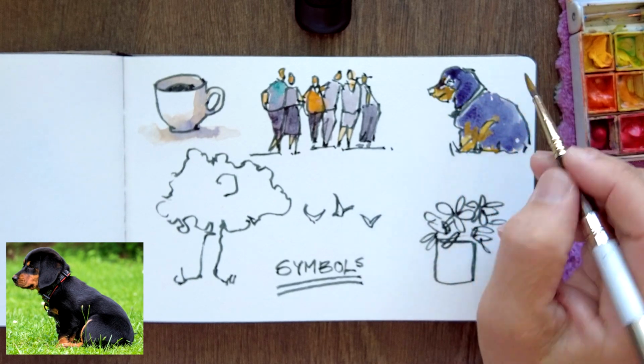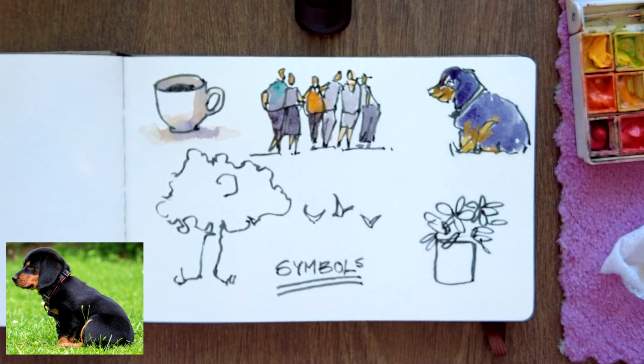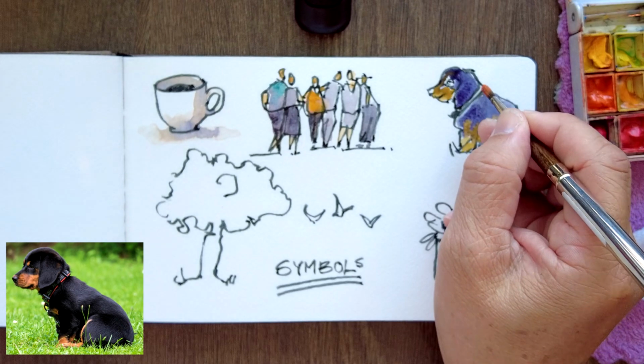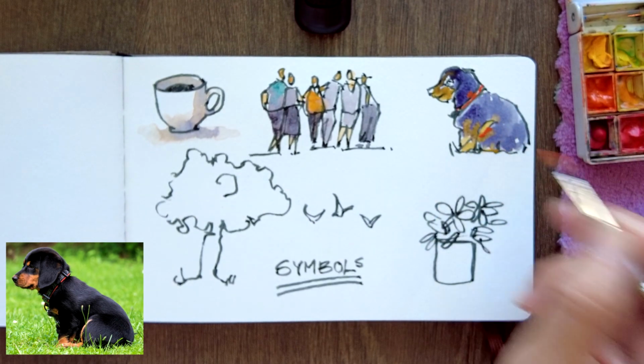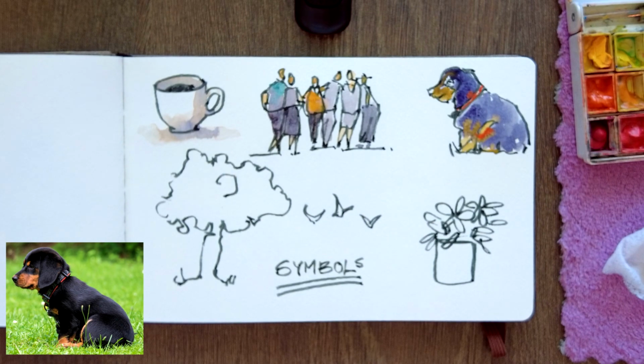I leave some white for the collar as well, and for the nose, I use a very bright color, the red and orange combined, and dropped in a little bit as well on the paws. It's not in the photograph, but I do it for artistic license, if you like.